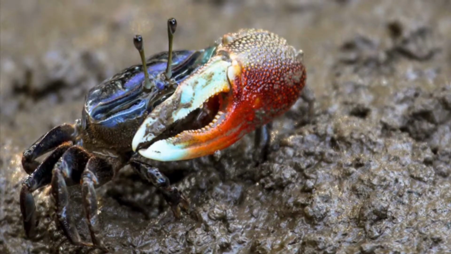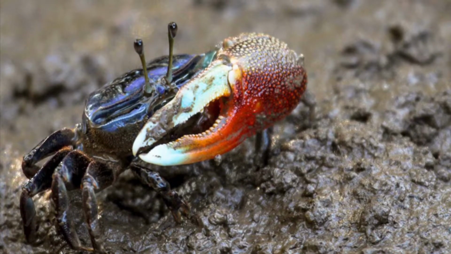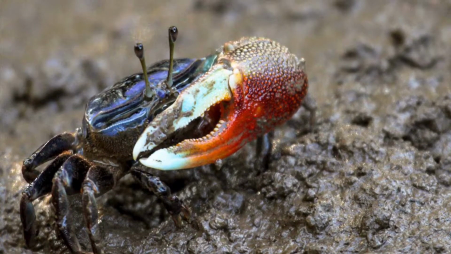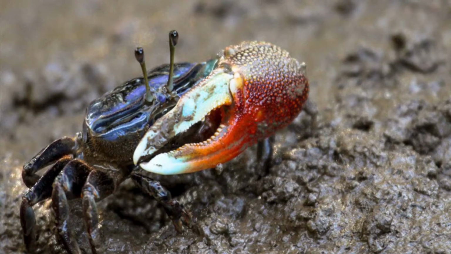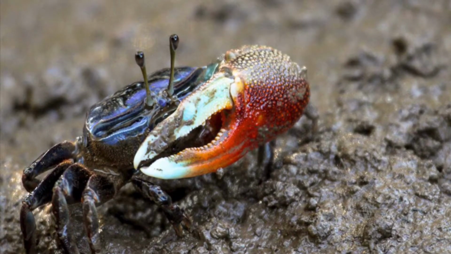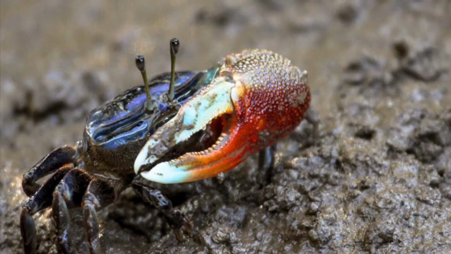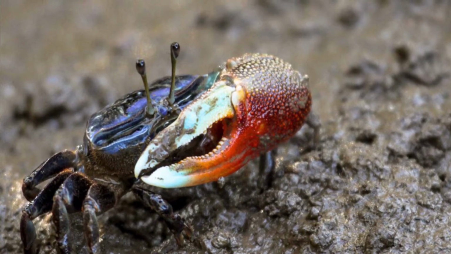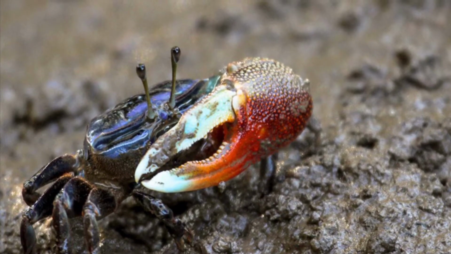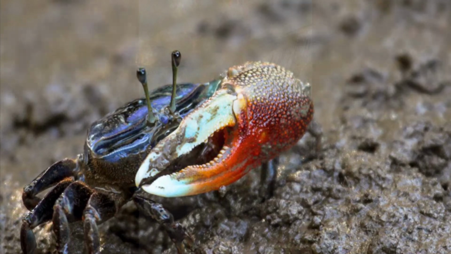Another symbiotic relationship can be found in the mangrove forests, a mutualistic relationship between mangrove trees and the crabs that live beneath them. The trees provide a feeding ground and shelter for the crabs, while the crabs recycle important minerals and nutrients back into the soil for the trees.